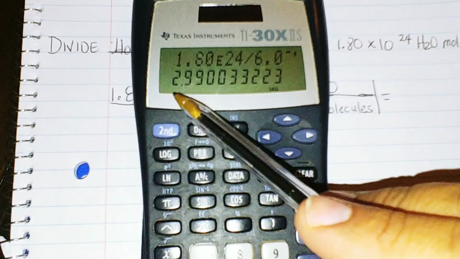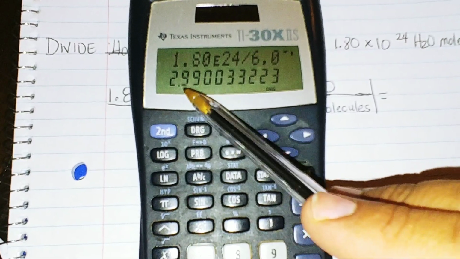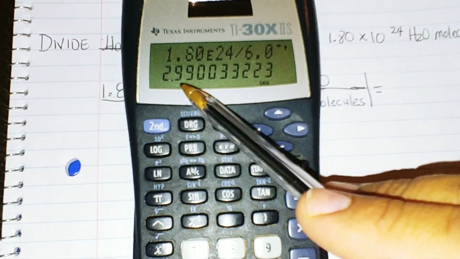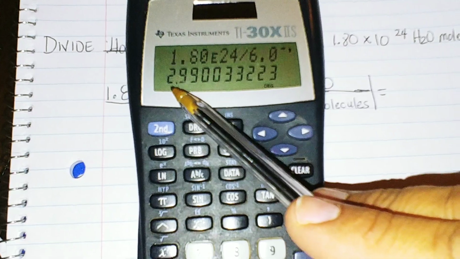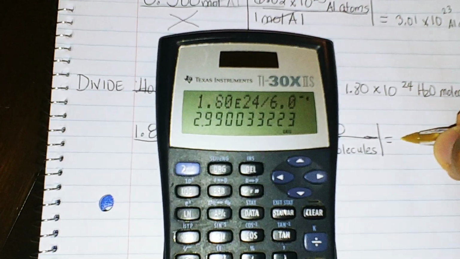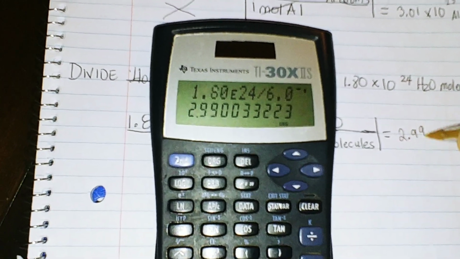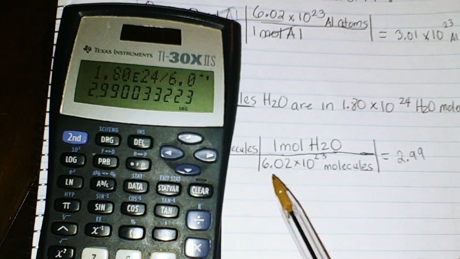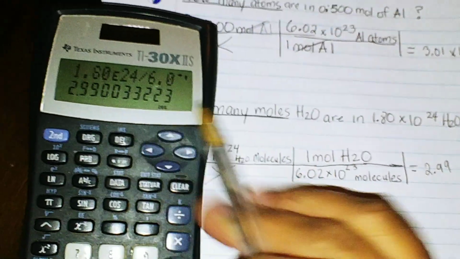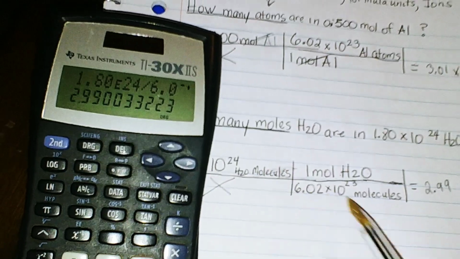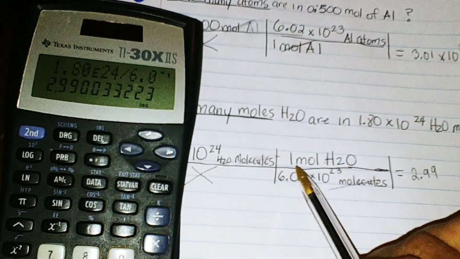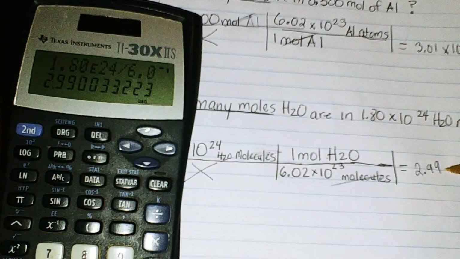This is just a standard number. I want you to round to the nearest hundredth, which means 2 numbers after the decimal. So in this case, my answer is 2.99. And you've got to put a unit behind it. So it's not just 2.99. We cancel these molecules because they're diagonal and they're the same. So it's 2.99 moles of H2O.